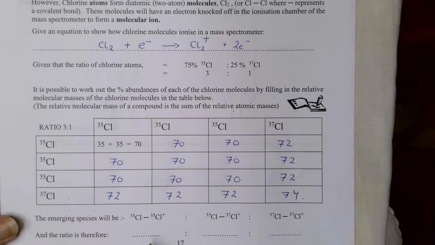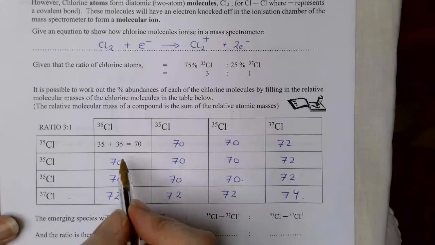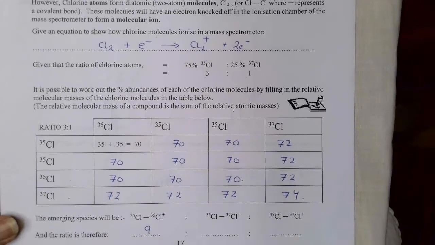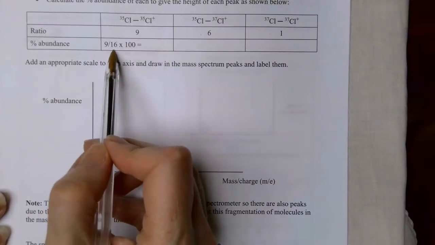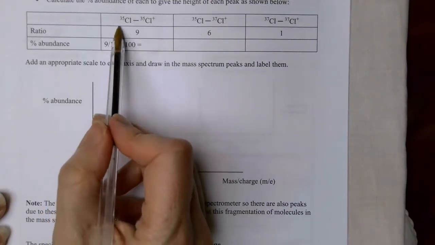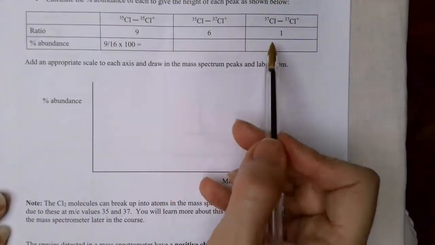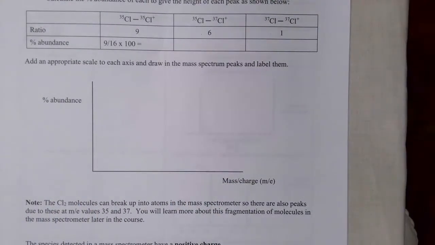So that means in terms of the molecules, I'm going to get 9 chlorine 35s to every 6 chlorine 35, 37s to every 1 chlorine 37. So my chart needs to look in the ratio of 9 to 6 to 1. So I have the ratio 9 to 6 to 1. So 9 out of every 16 molecules will be 35. And I can work out then the percentage abundance for each of them.